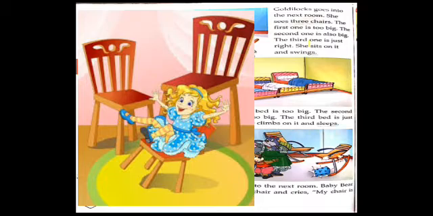The first one is too big. I think this chair belongs to the mama bear. Mama bear can sit in this chair. Then the second one is also big. It belongs to the mama bear. And the third one is just right for her to sit. So she sits on it. Goldilocks sits on the small chair and it swings.